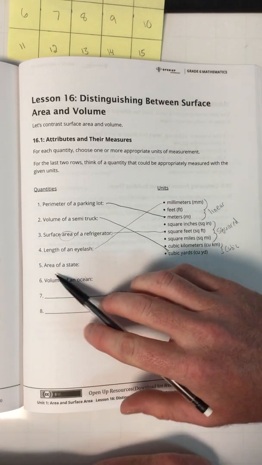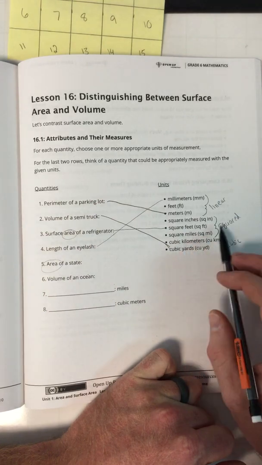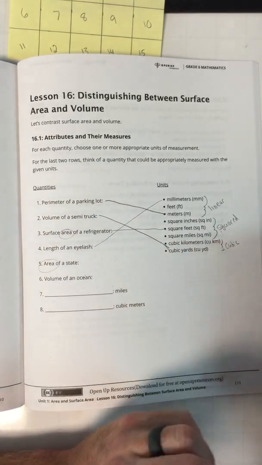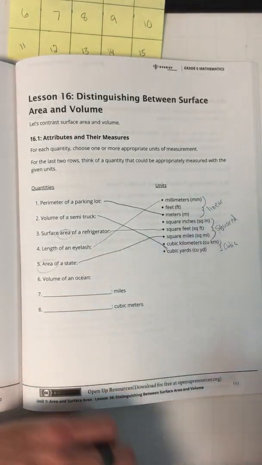All right, the area of a state. Again, when we're talking about area, we're talking about squared units. So the area of a state, that's really big. So square inches and square feet are way too small. We're going to want to use squared miles.